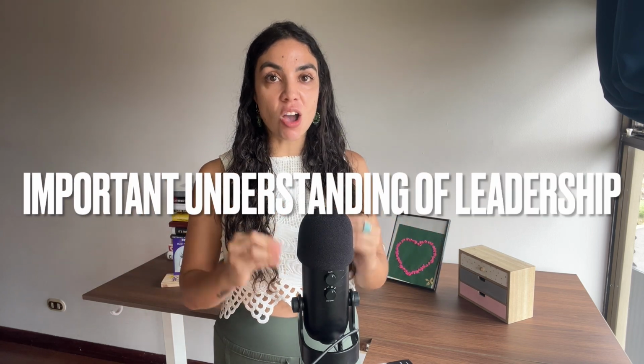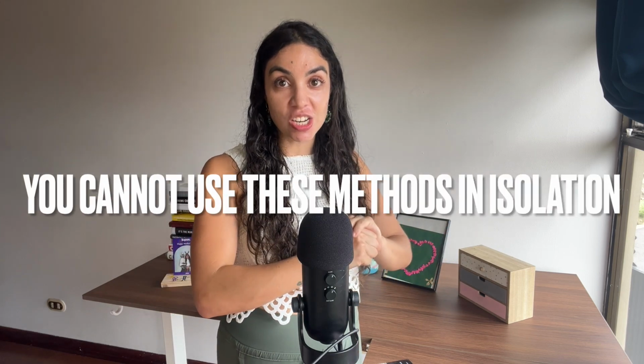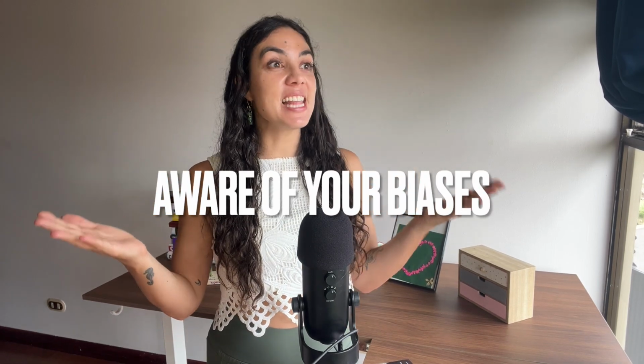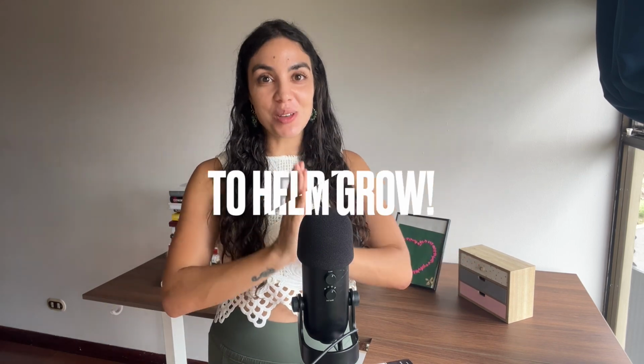All of these tools require an important understanding of leadership. You cannot use these methods in isolation. You must accompany them with career development conversations and knowing your people. Whenever you use any of these methods, you must be very aware of your biases, dislikes, and preferences. None of these methods should be a tool to harm anyone, but to help them grow.